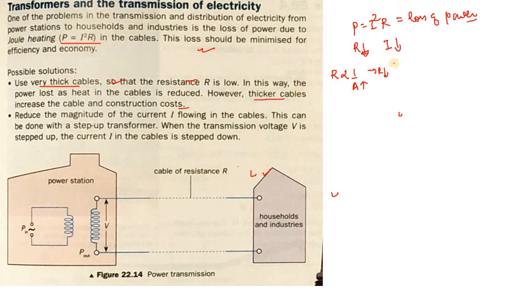So what other alternative can we use? We can reduce the magnitude of current flowing through the wire, because the loss is I square. So why not minimize the current? Because of the square, a greater amount of power loss can be minimized. So you decrease the current. How can we decrease the current?